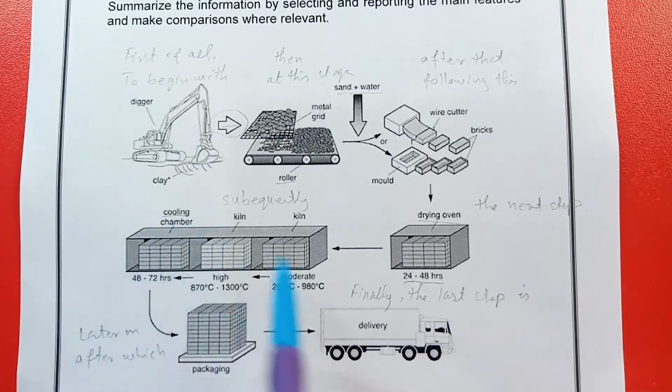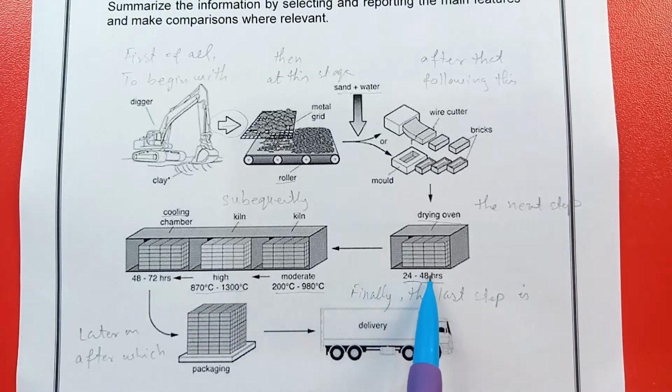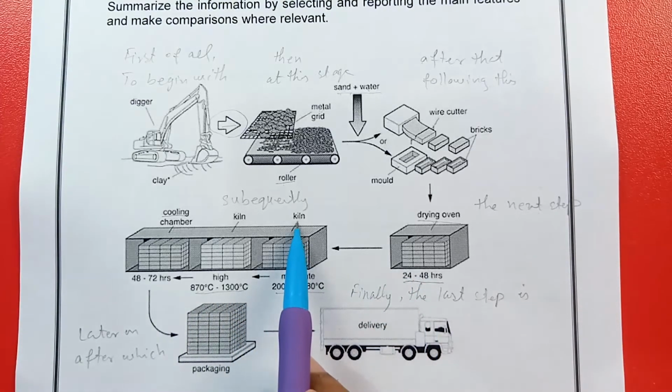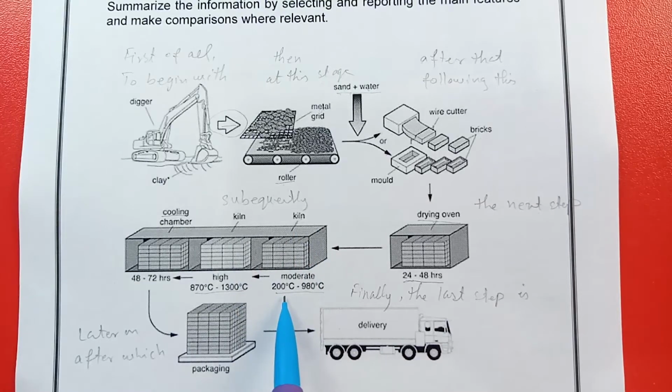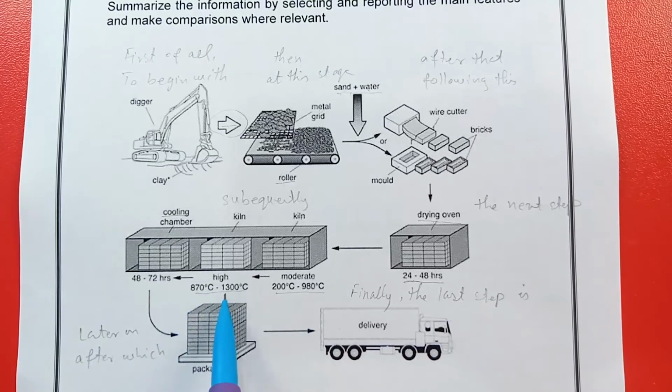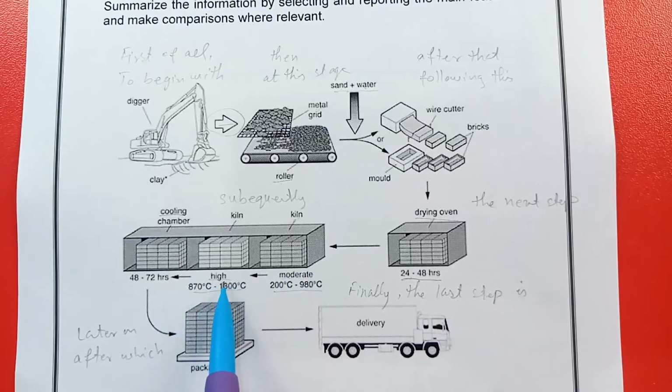And the kiln is a heating process where the bricks are being heated up to 200 to 980 degrees centigrade, then 870 to 1300 degrees centigrade. This is the moderate temperature, this is the high temperature. Then for 48 to 72 hours, for 2 to 3 days, they would be put into the cooling chamber. From the cooling chamber onward, they would be moving like this.